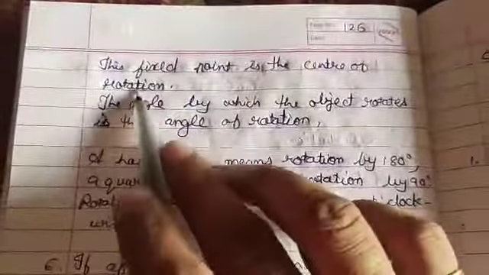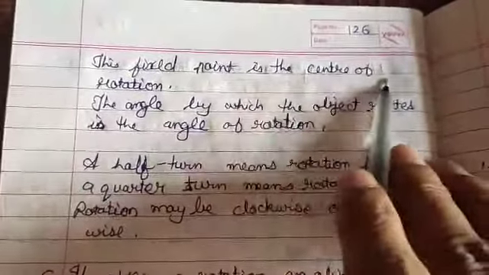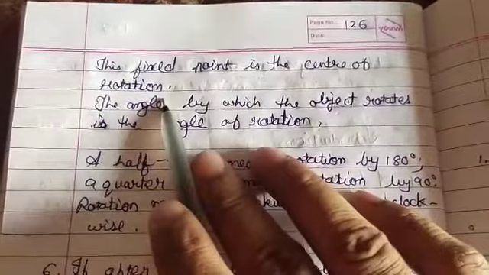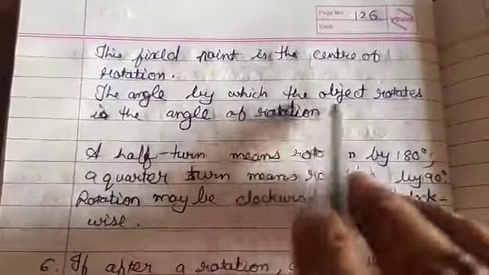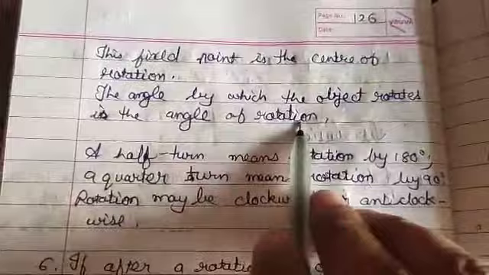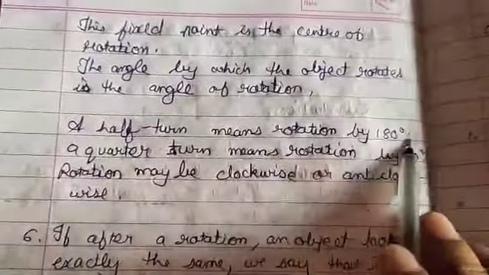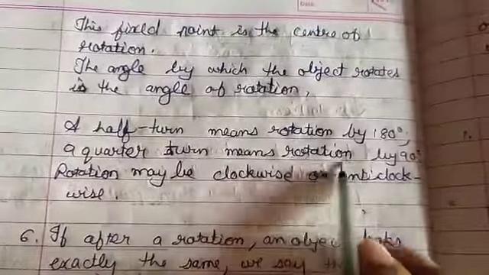Next point is, rotation turns an object about a fixed point. Now if we turn any object, a fixed point is the center of the rotation. The fixed point should be there at the center. The angle by which the object rotates is the angle of rotation. Now a half turn means rotation by 180 degrees, a quarter turn means rotation by 90 degrees.